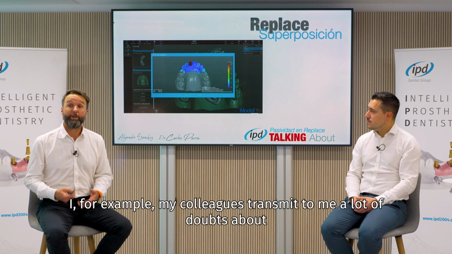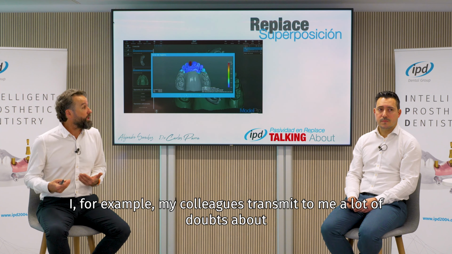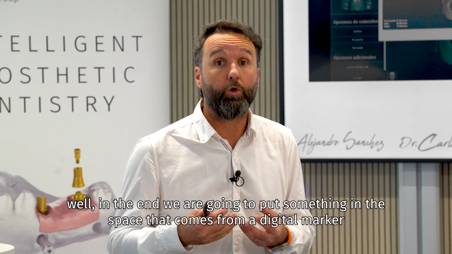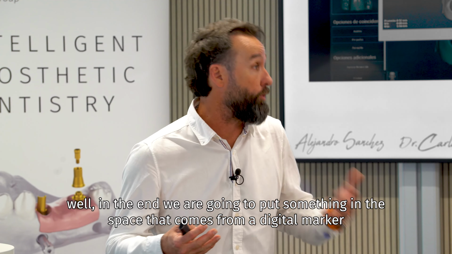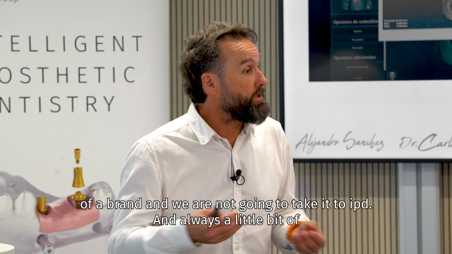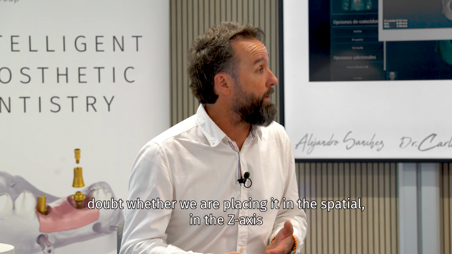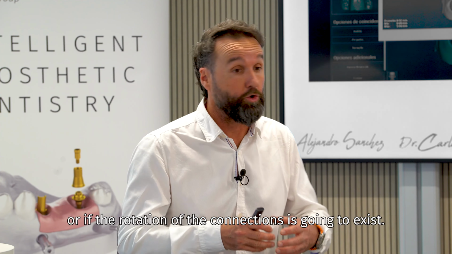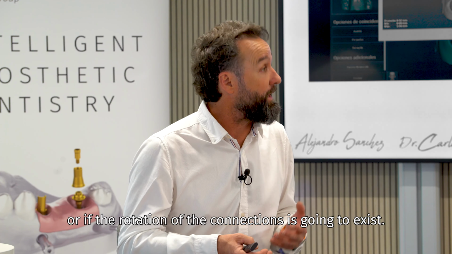For example, my colleagues transmit to me a lot of doubts about, well, in the end, we are going to put something in the space that comes from a digital marker of a brand, and we are not going to take it to IPD, and there is always a little bit of doubt whether we are placing it correctly in space, in the z-axis, or if the rotation of the connections is going to exist.